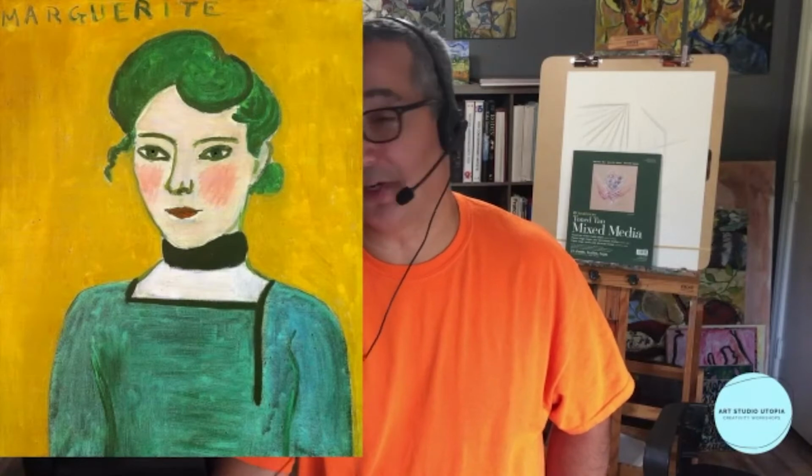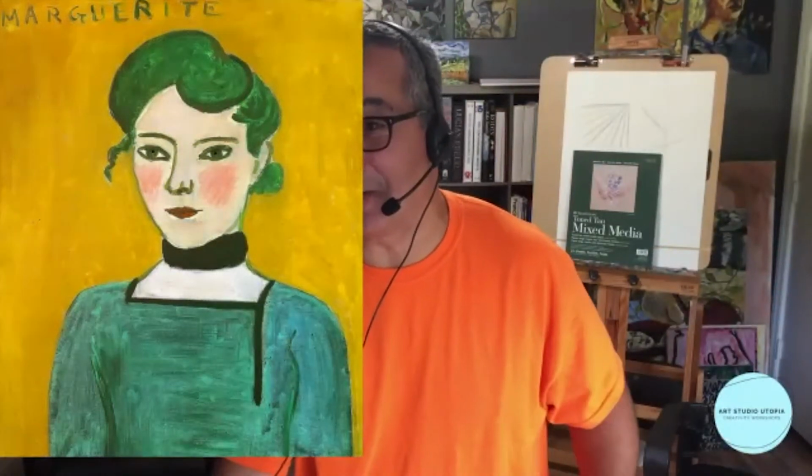This is a portrait of his daughter, Marguerite, which actually he gave to Picasso. They were very good friends. They were, I don't know how to put this. In tennis, I guess they were Federer and Nadal, or Federer and Djokovic. When it comes to art, they were it. They were number one and number two.